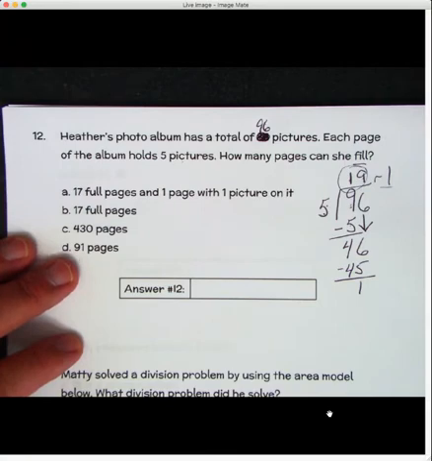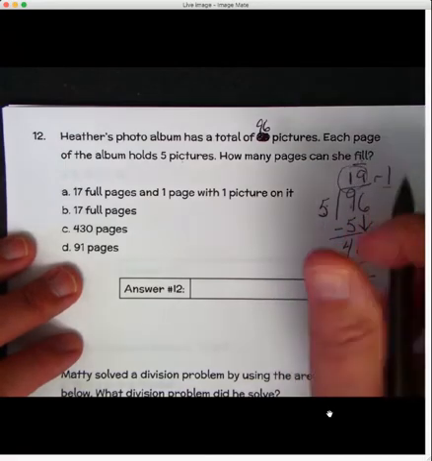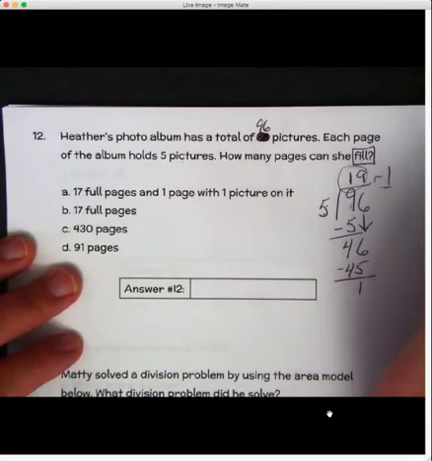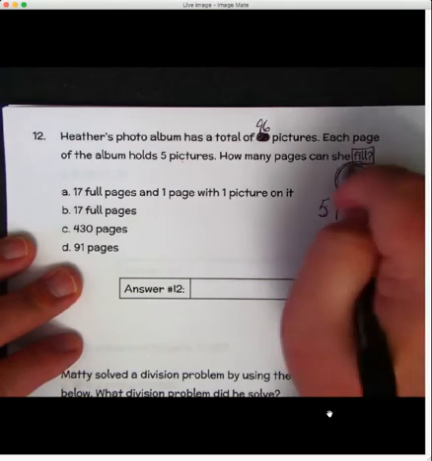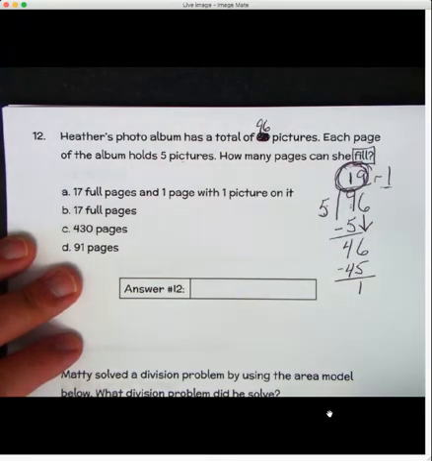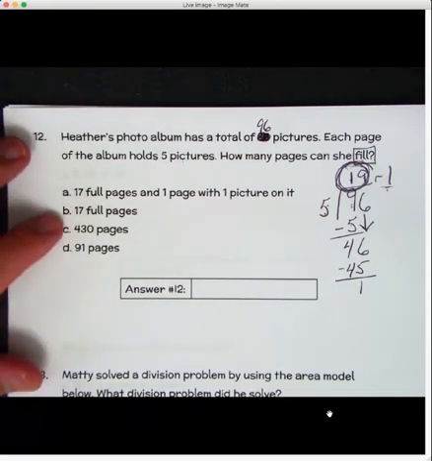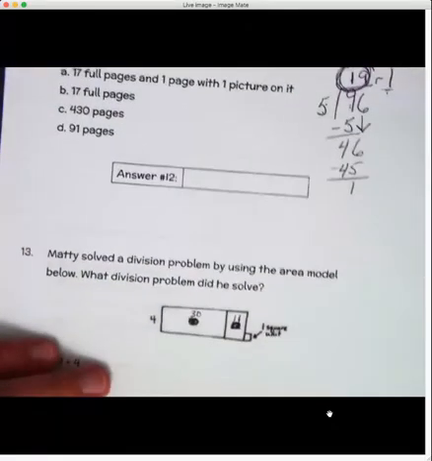So it looks like the question says how many pages can she fill? If it wants to know how many she can fill, is 1 picture going to fill a page? No. That's just going to be 1 picture on a page that should have 5. So she can fill 19 pages. And she will have 1 picture left, but it didn't ask that, did it? It said how many pages can she fill? So she could fill 19. So notice the answers over here. Don't put any answer that says with 1 more picture on it, because it wants to know how many she can fill.